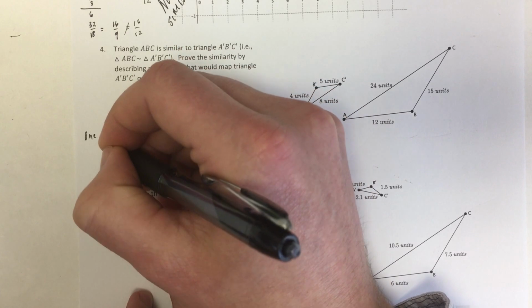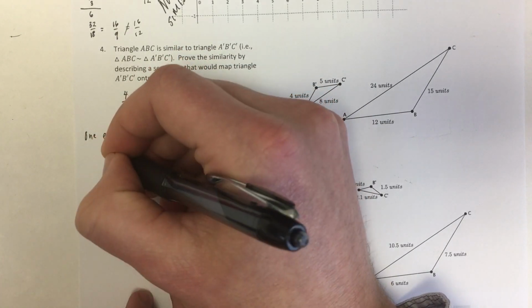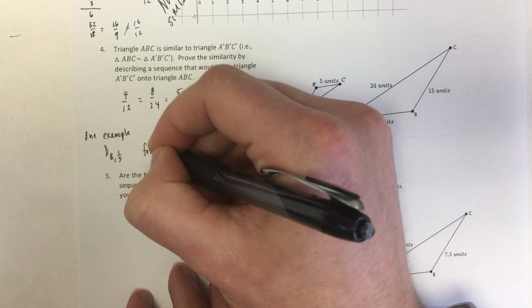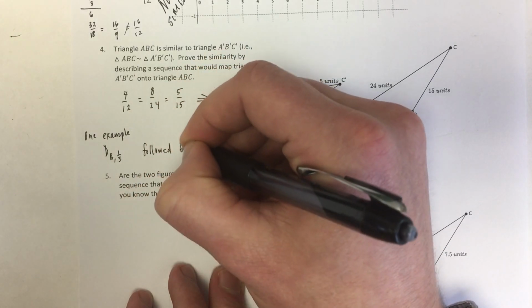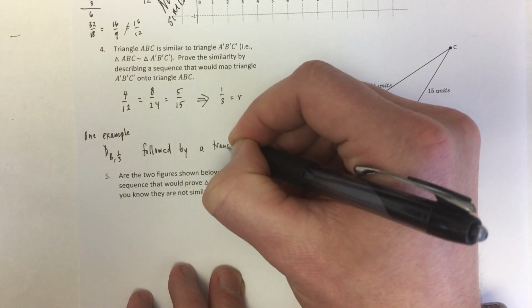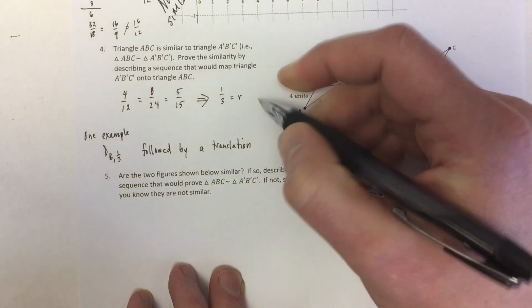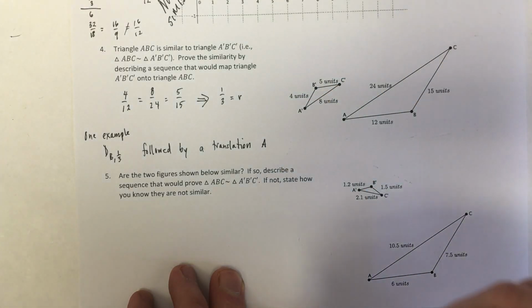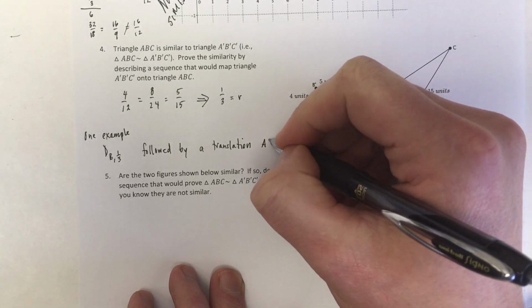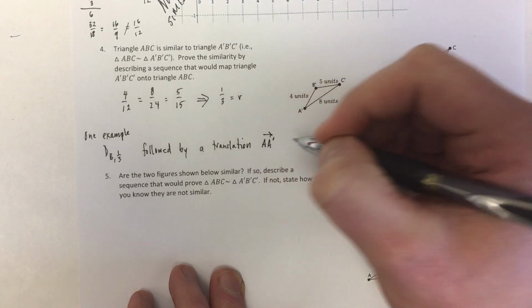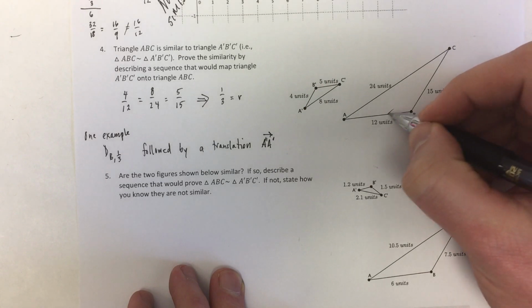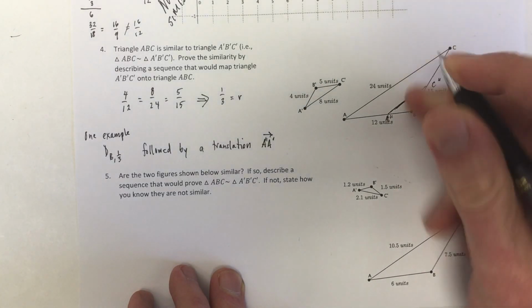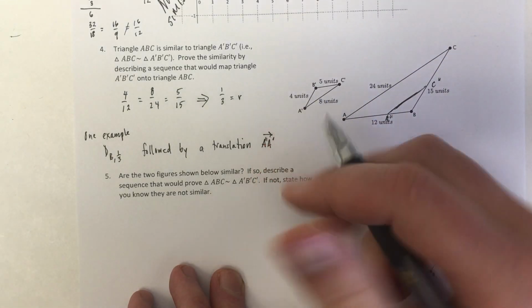may be a dilation about B of 1/3 followed by a translation along the vector A to A prime. So essentially what I've done is I dilated about B, brought this A double prime here and C double prime there. I match these two things up.